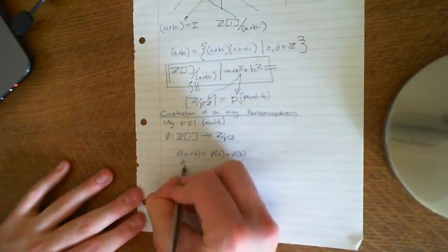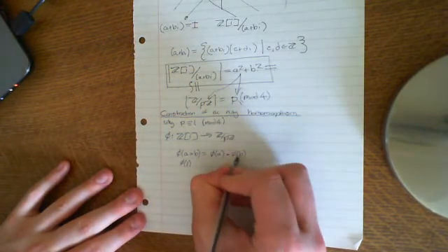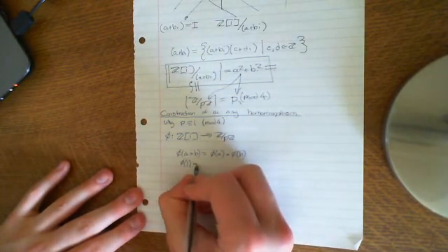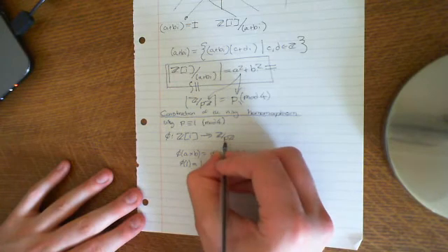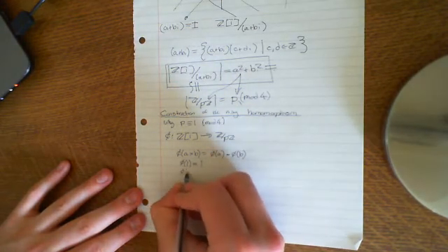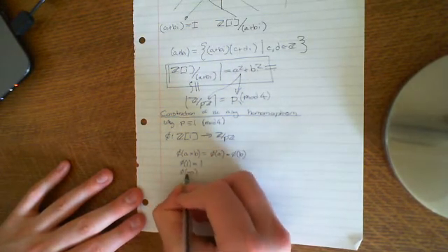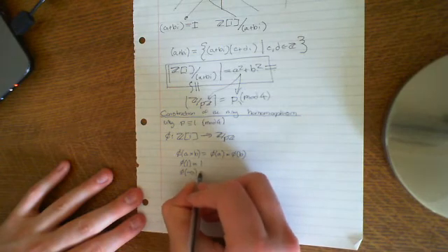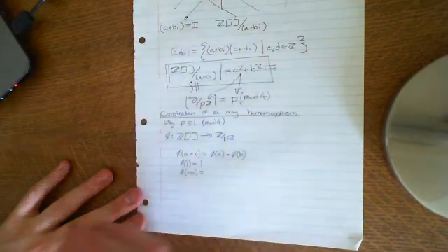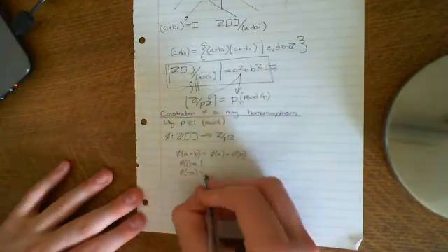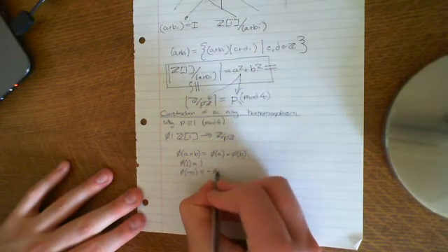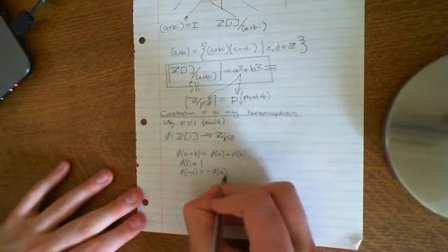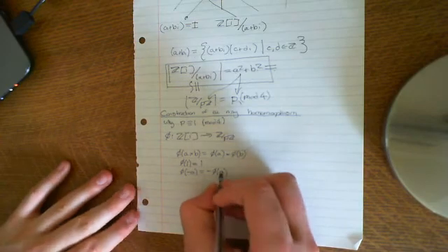We also know that phi of 1 is equal to 1 in this new ring. We also know that additive inverses must go to the additive inverse of the element that the original element goes to.